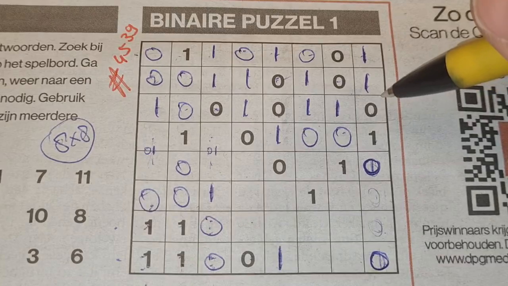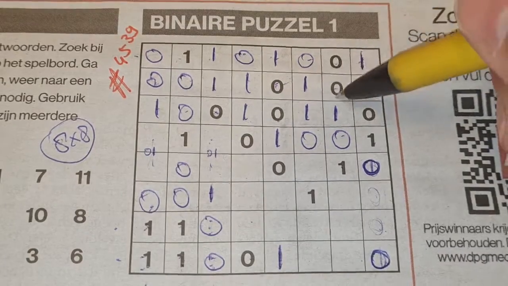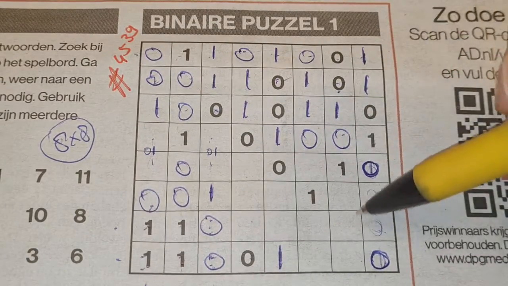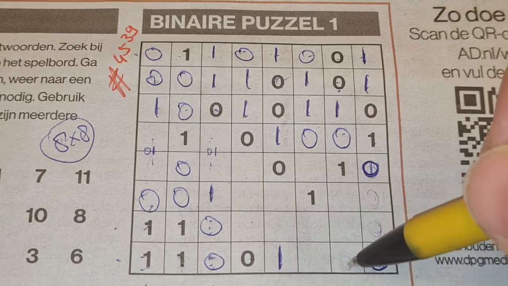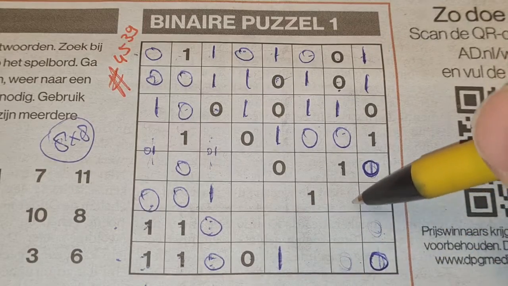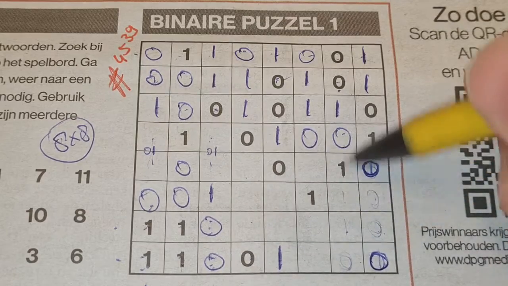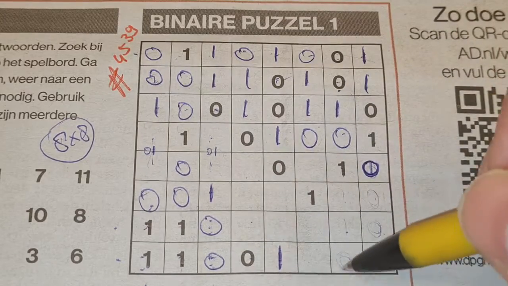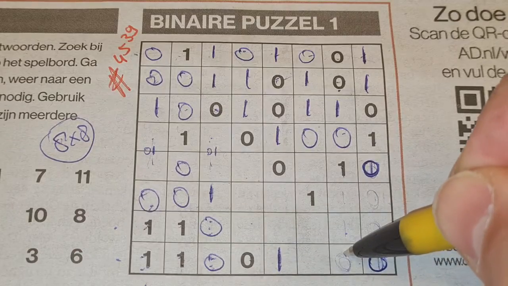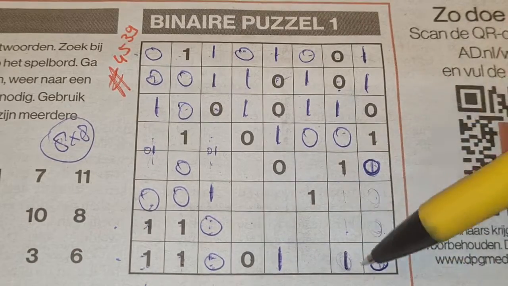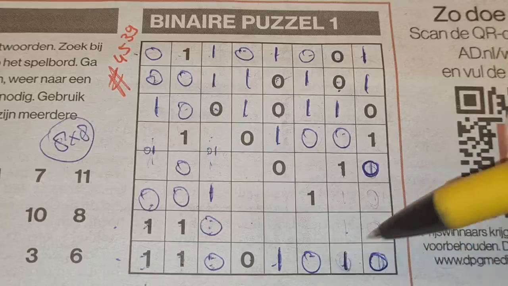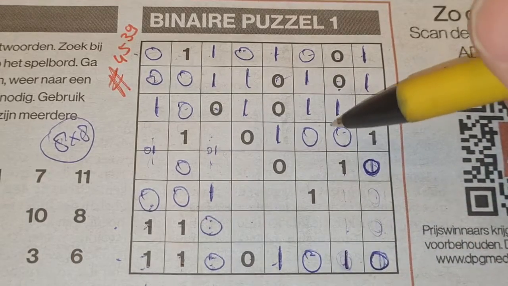Alright. Here we have 3 O's. If I place number 4 here, the fourth O, then we still have 1, 2, 3 ones in a row in this column. Not allowed, one of the rules. So this can be no, this should be a 1. Between two ones comes an O. Okay.